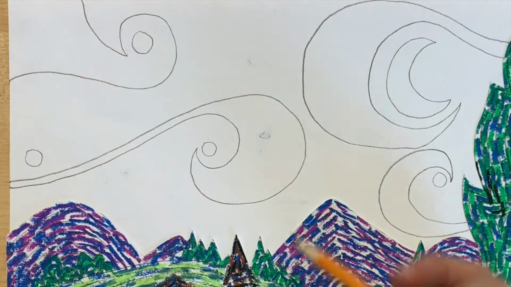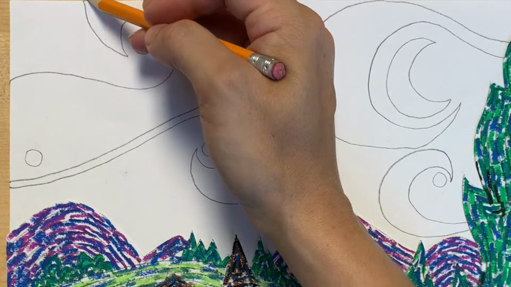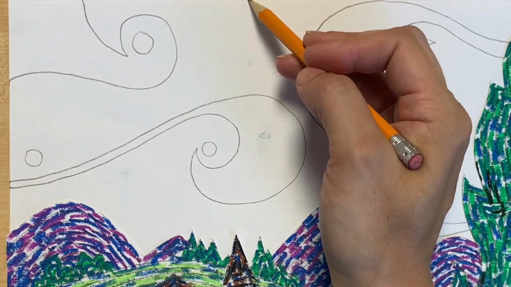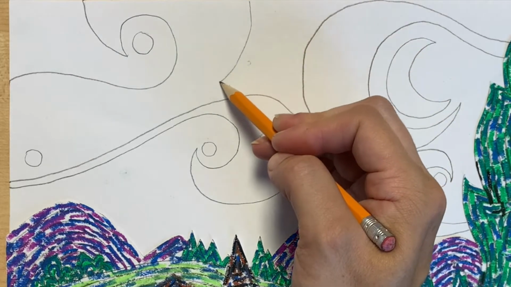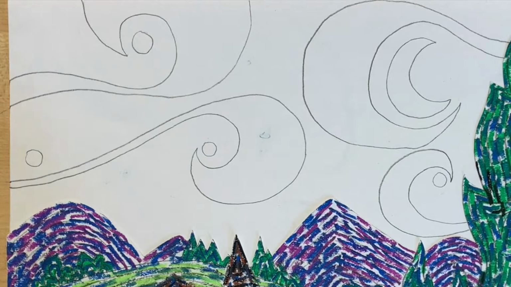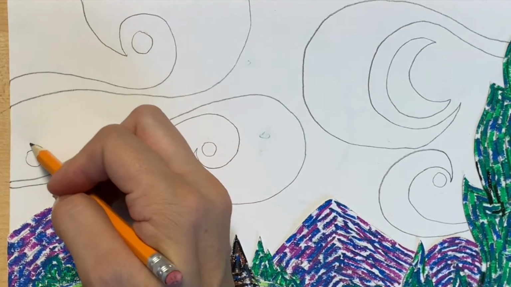This one goes off the page, but that's totally fine. Continue with your pencil in the air and then hit it on the paper once you get back. We'll do one more swirl right here.